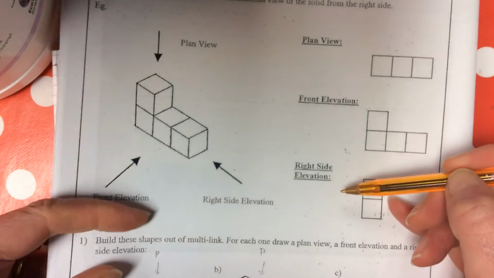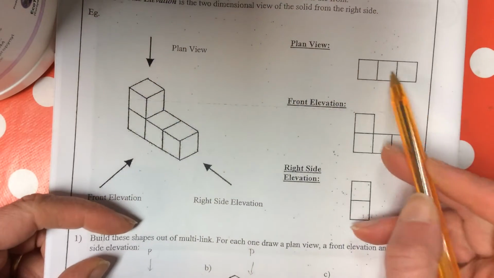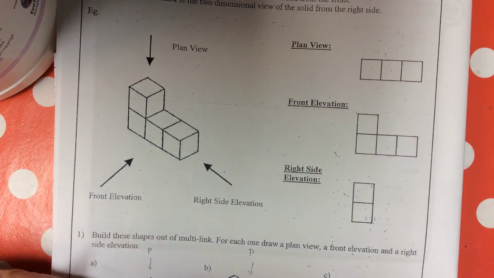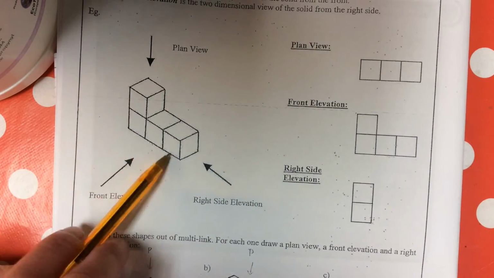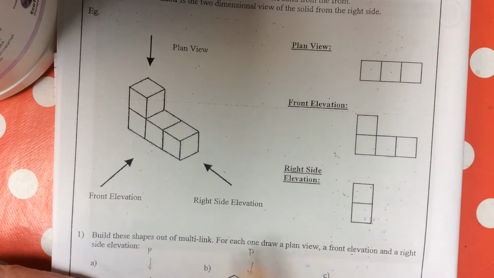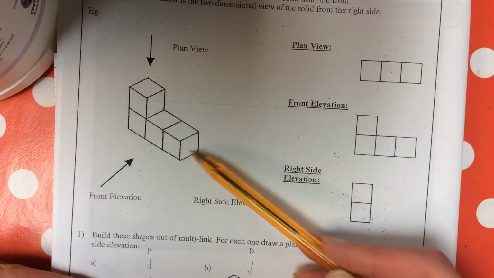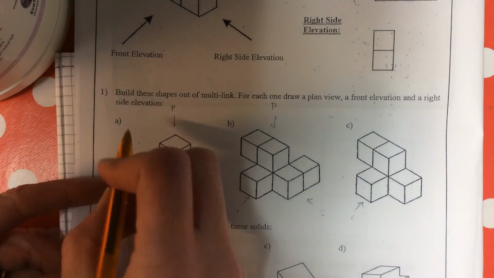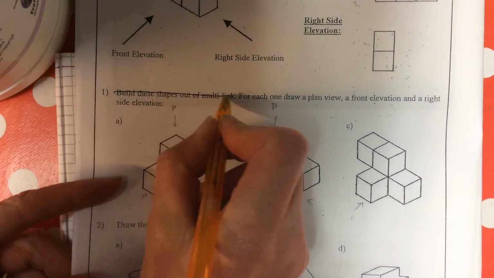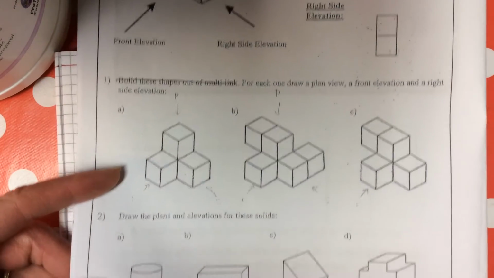So if you look at this here in your wee booklets, if you look straight down at that, you would see 3 squares. That's your plan. If you look from the front in this direction, you can see 2 and then 3, like an L shape. That's your front elevation. And then if you look in from this side, you would see 2 cubes on top of each other. Now, this one here, number 1, is asking you to build these shapes. We're not going to do it. But what I want you to do is draw the plan, the front elevation, and the right elevation.